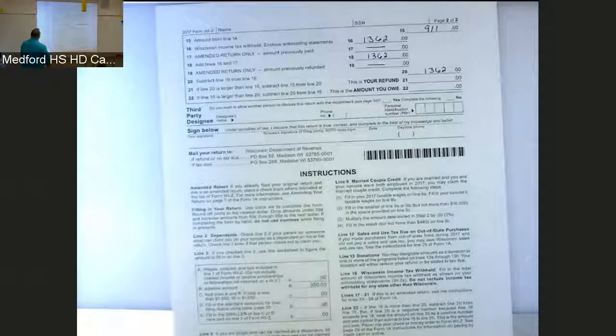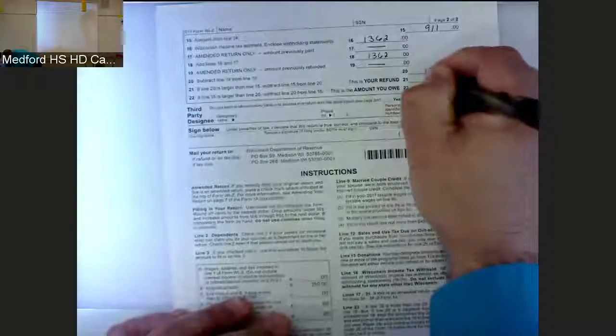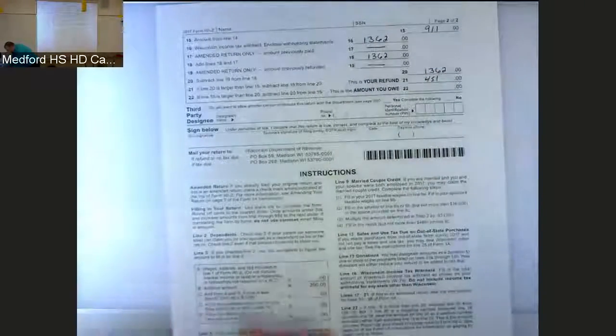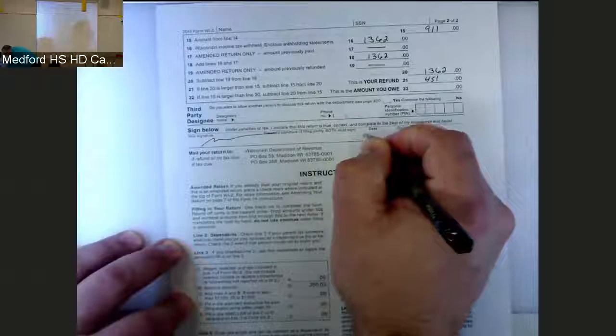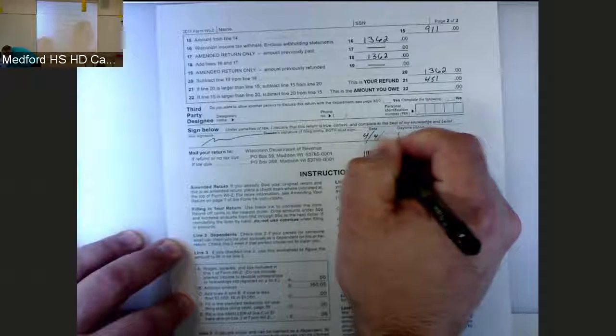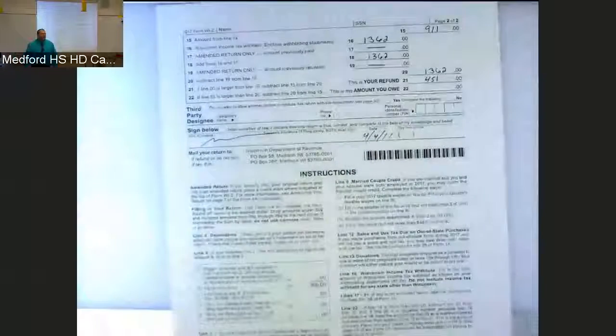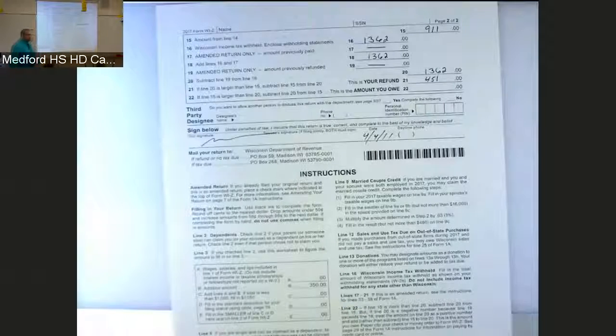Again, line 15 is the amount we were supposed to pay. Line 20 is the amount that we did pay. So we have a refund coming. And we should have a refund coming of what amount? $451. Sounds right. Sign it, date it. You're done. Okay? Now you notice how long it took us to do this.